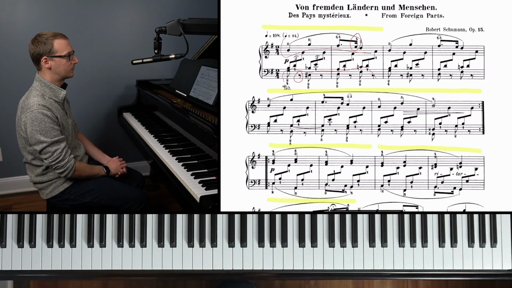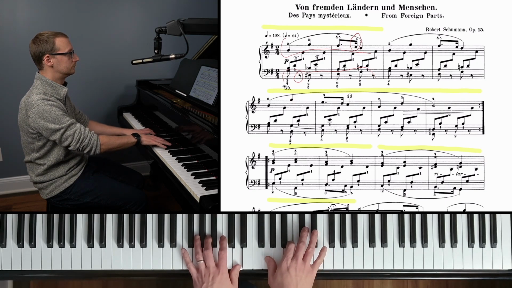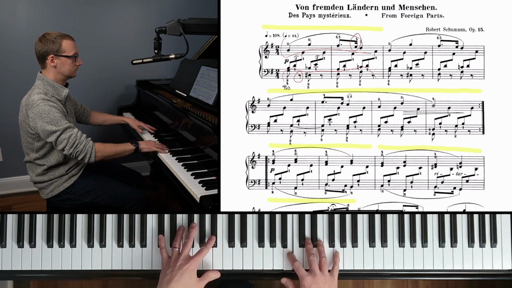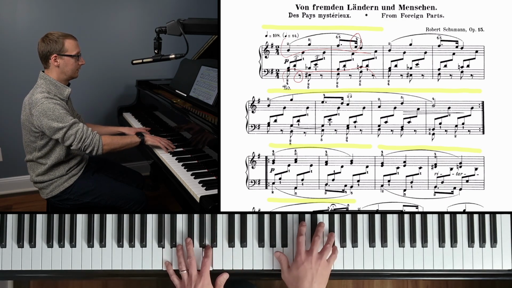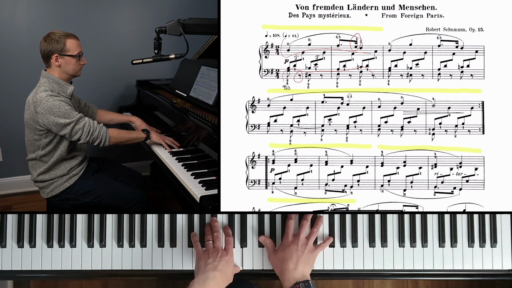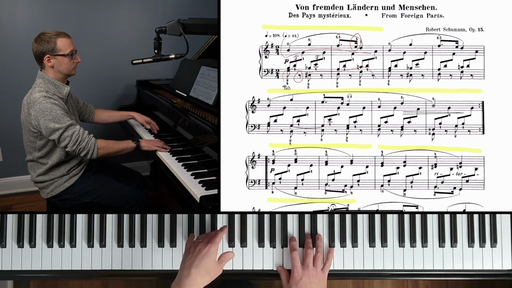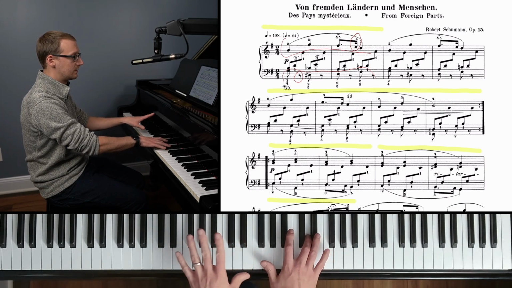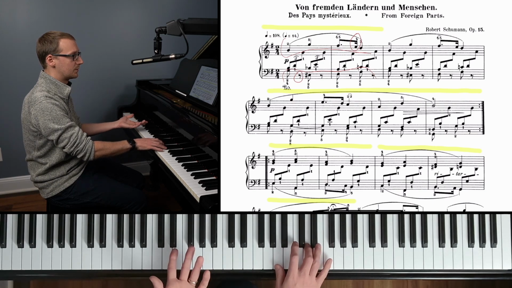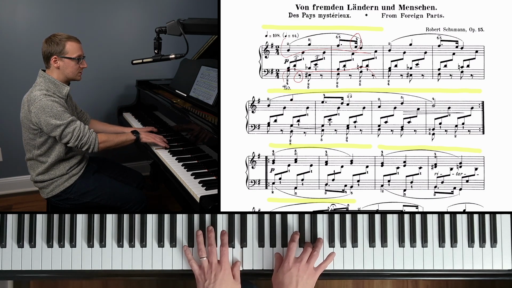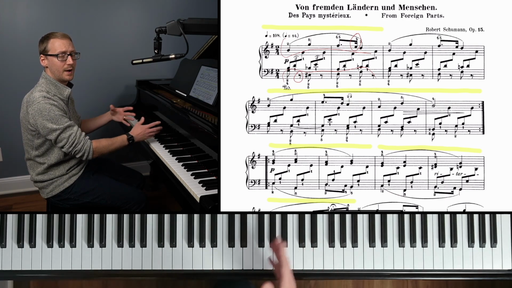Let me show you what it sounds like put together very, very slowly. I didn't mean to hold that B flat. Right? Notice that the inner accompaniment voice is separate from the melody. So it happens, you know, you still hear the D. Still hear the D. That's pretty important because your pedaling is going to play into that.